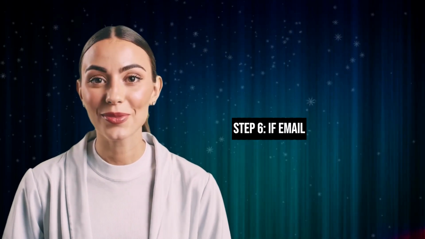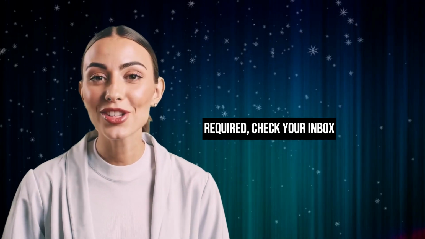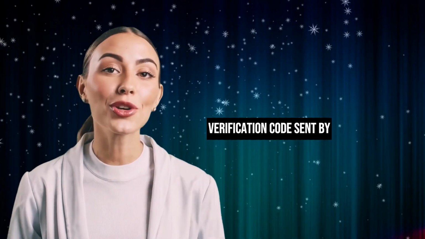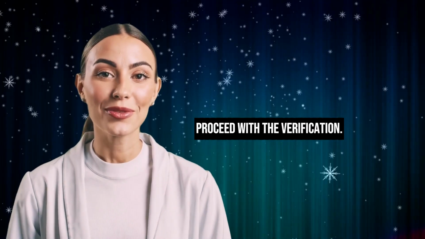Step 6. If email or phone verification is required, check your inbox or messages for a verification code sent by Telegram Premium. Enter this code in the designated field to proceed with the verification.